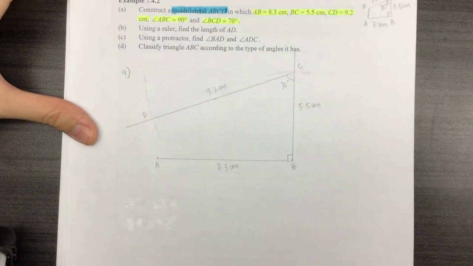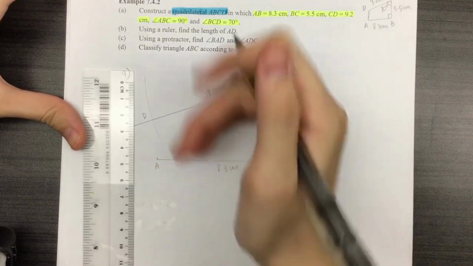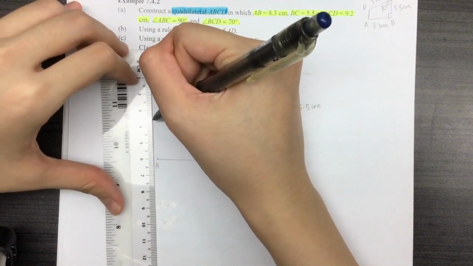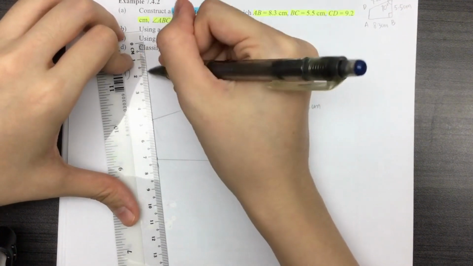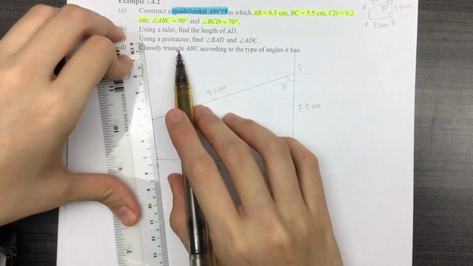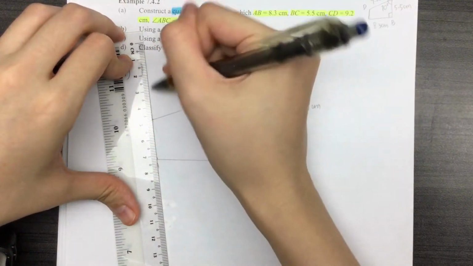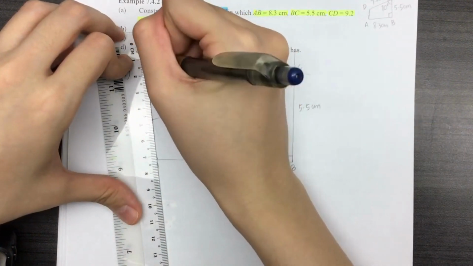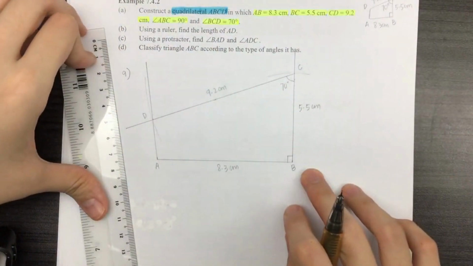Because a quadrilateral is a closed plane figure, we need to close the points A and D. So I'll draw a bit longer. You can actually stop here, but later on you will find the angle BAD, so we need to draw a bit longer for us to measure the angle BAD later. So draw a bit longer first. Alright, so that will be your quadrilateral.